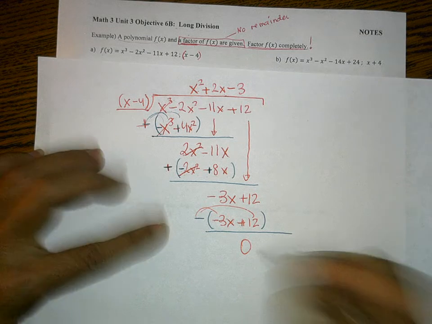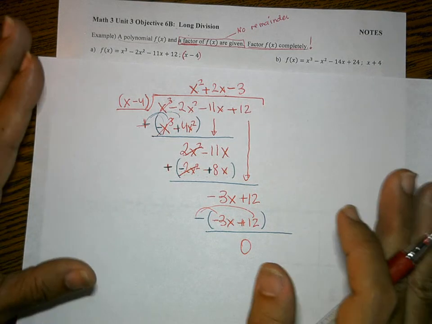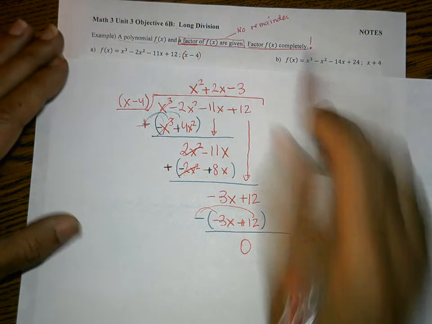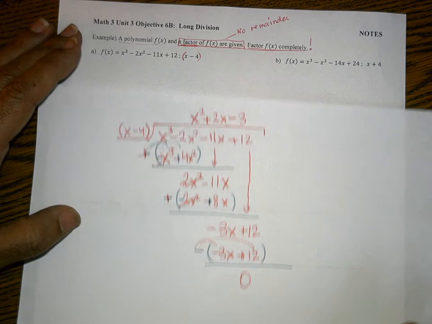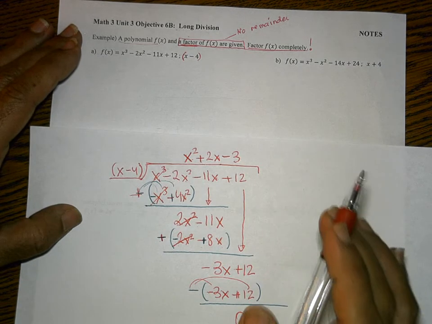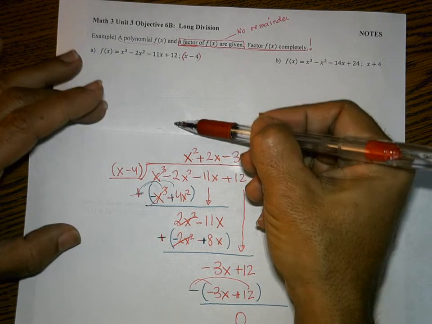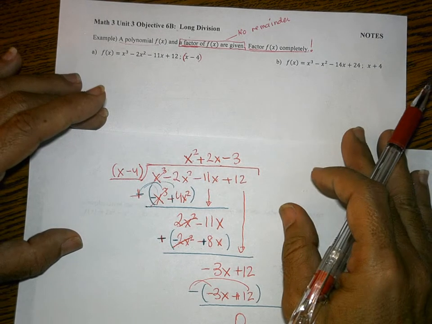So it is. We know it is a factor. We weren't asking you that. We gave you a factor. We're asking you to factor completely. So I'm going to go ahead and write down my factors. You should have all that work written down here. I'm going to write down my factor.